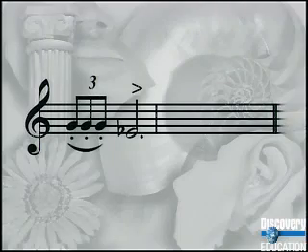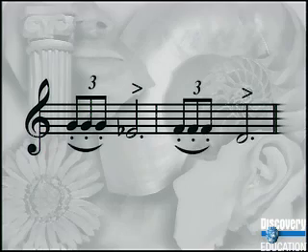Composers use patterns all the time. If I were to play just about any piece of music for you, I could probably show you some patterns in the music.